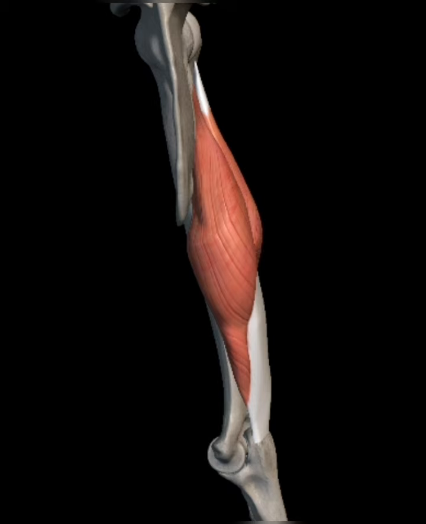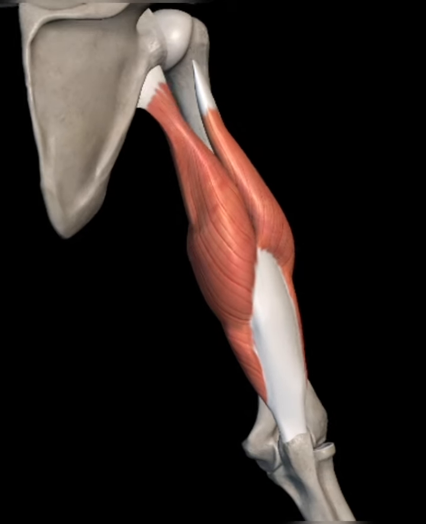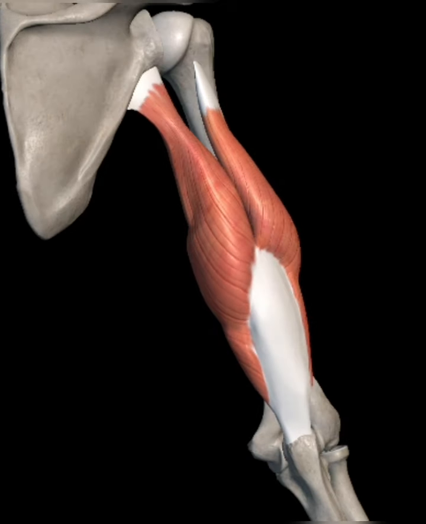Now from where does the triceps brachii muscle originate? The triceps brachii arises by the following three heads: long head, lateral head, and medial head. The long head arises from the infraglenoid tubercle of the scapula.